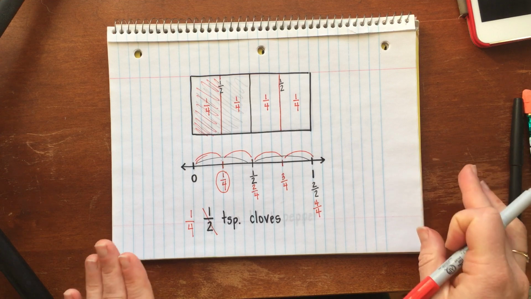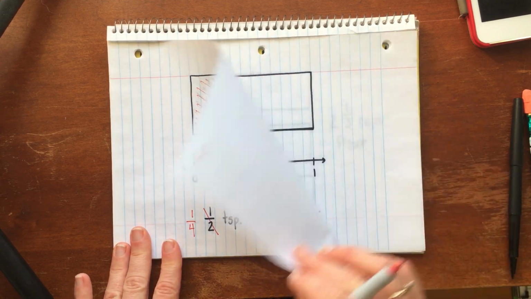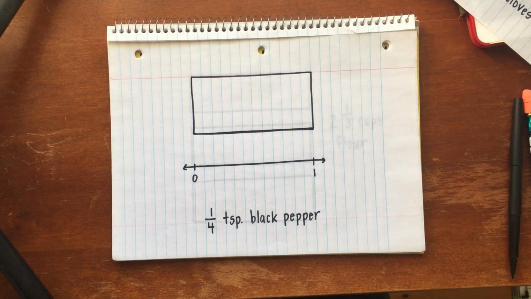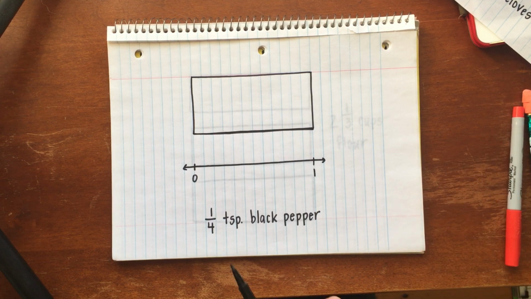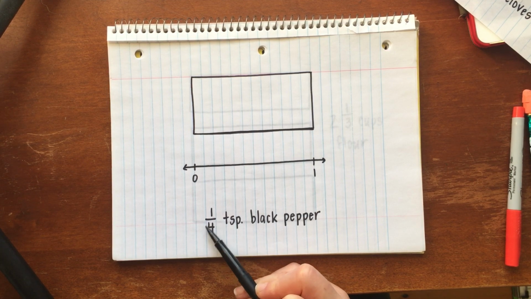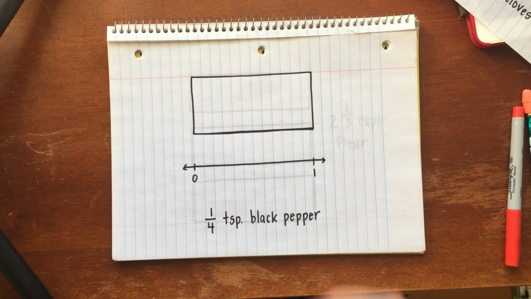Okay, so now I know how many cloves. Let's try black pepper. Black pepper, the original recipe calls for 1/4. So let's show that in our rectangle to start. How many parts am I going to need? Yeah, 4 equal parts, right? That's what that denominator tells me.